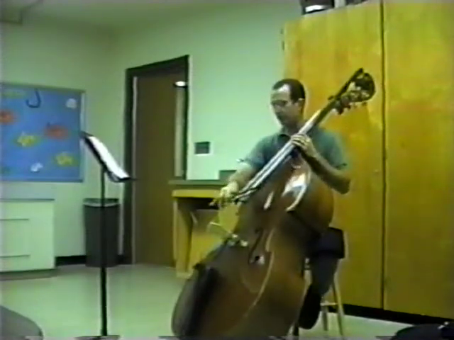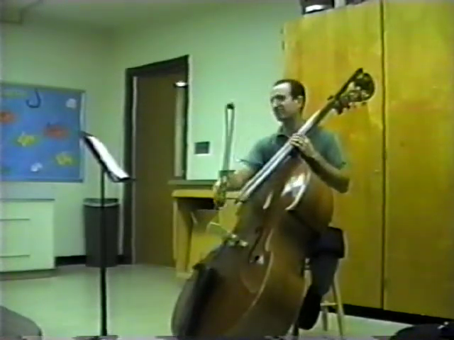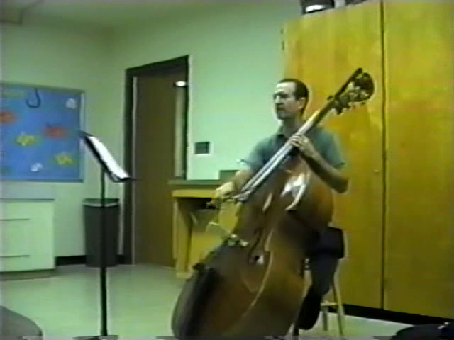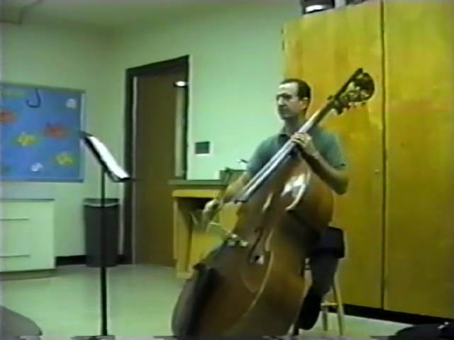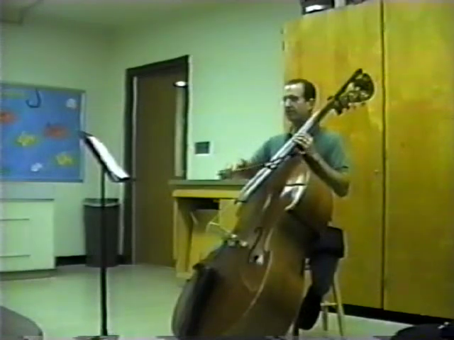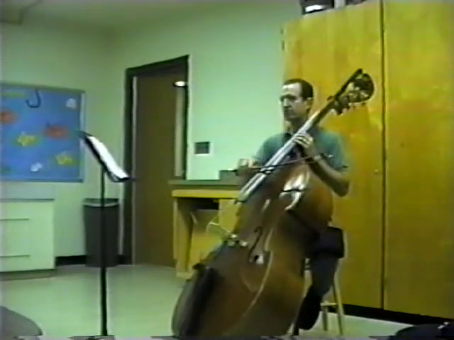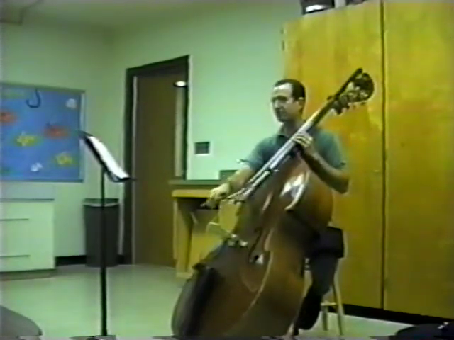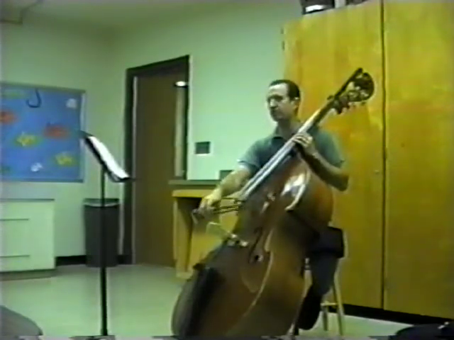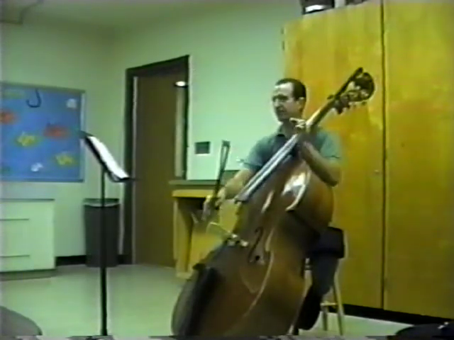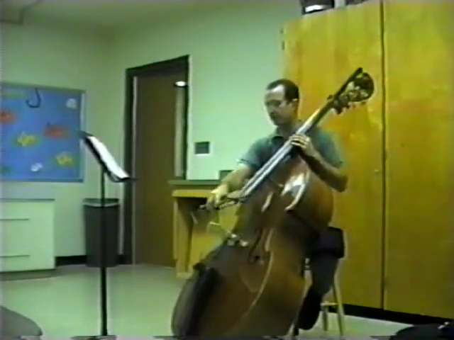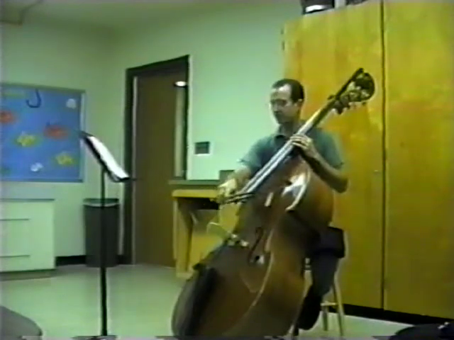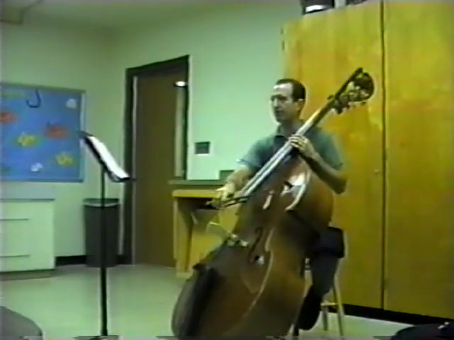So if you need a bow where you can essentially keep up with it, there's a certain rate of speed that you need to follow. You can control and increase your sound just by where you place the bow.